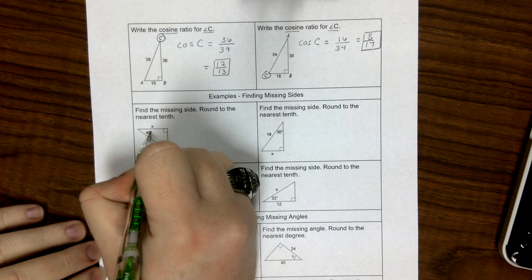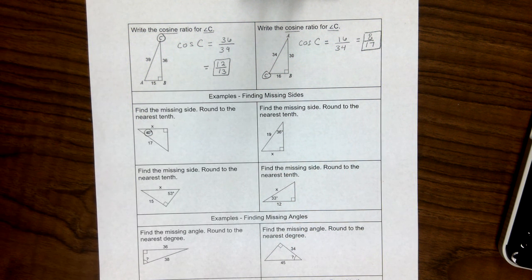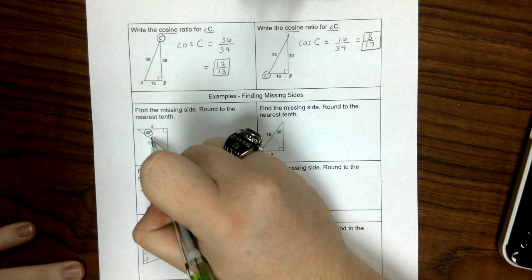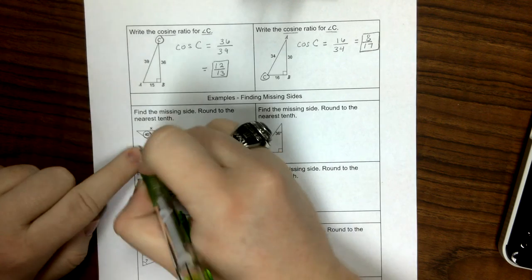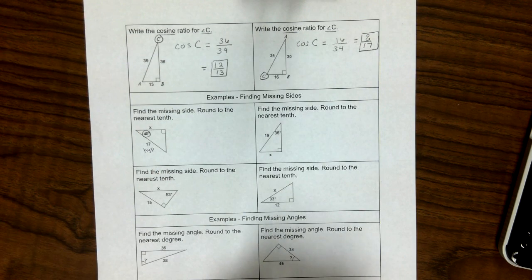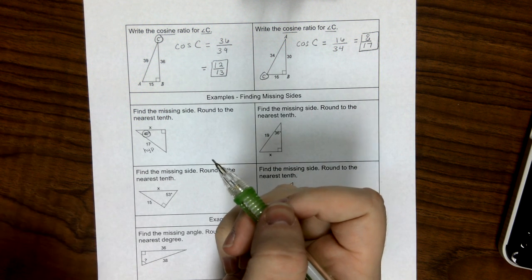So, we know we're going to use this angle 40, so I'm going to circle it. Look at what they gave you. From the 40, I know that I have the hypotenuse, and I need to know if I have the adjacent or the opposite.